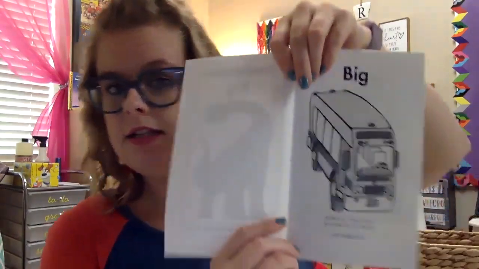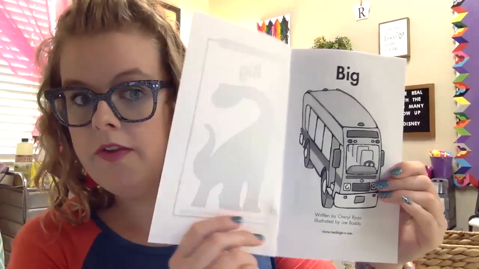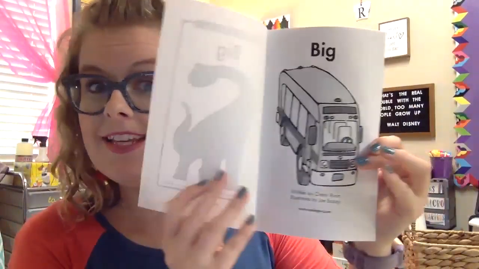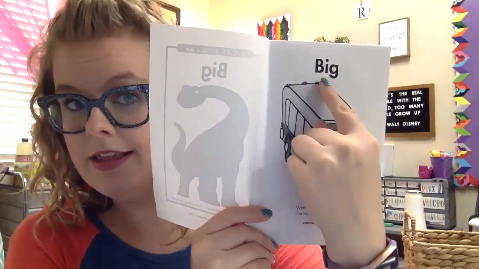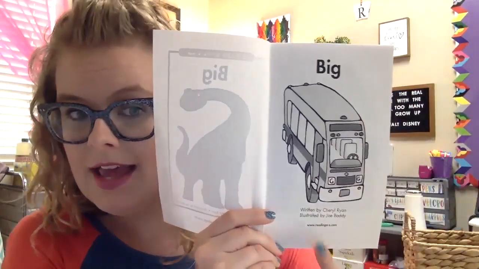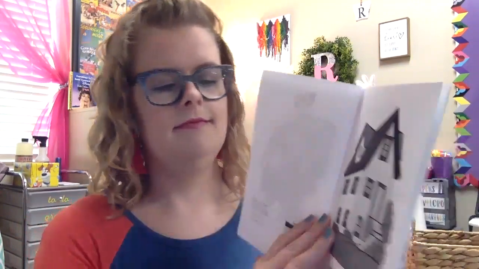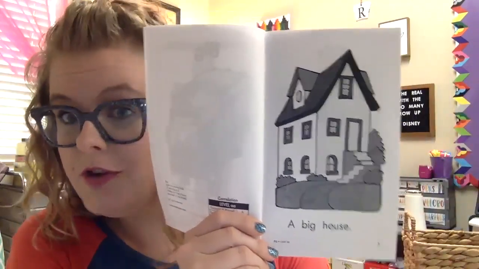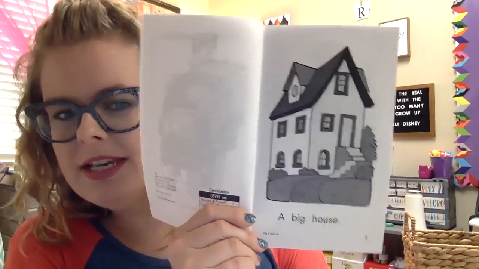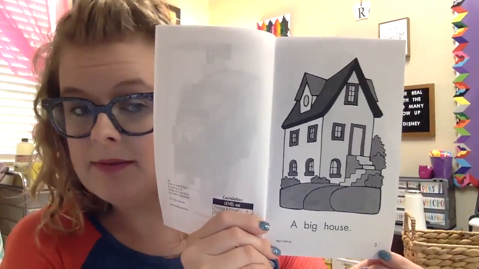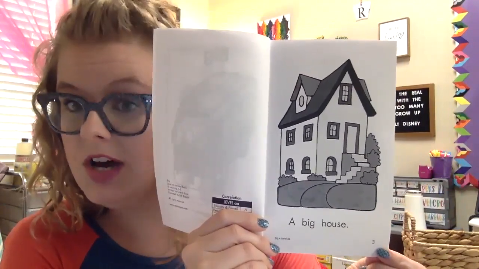Now, we're going to look inside of this book and see what we can find. Oh my goodness, this book says the same thing on this page that it says on the cover. This is called the cover page. It says the title of the book again, the author, and the illustrator. Now we're going to see the first page of our book. And do you see that there's a number in the corner? Sometimes you'll have numbers that tell you what page you're on.